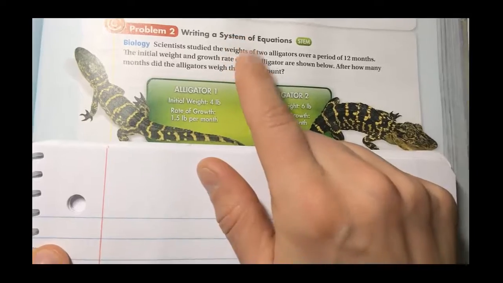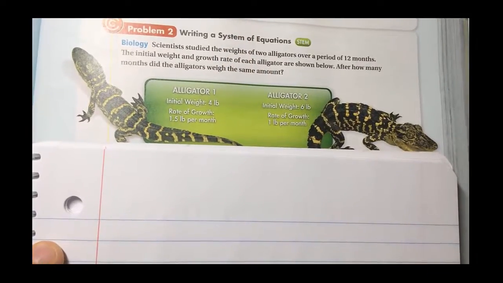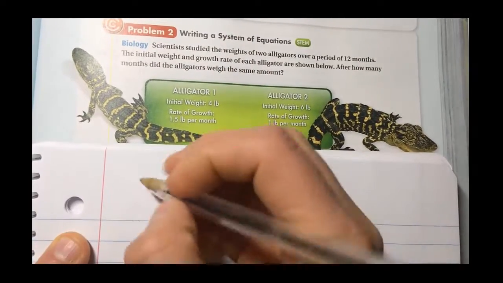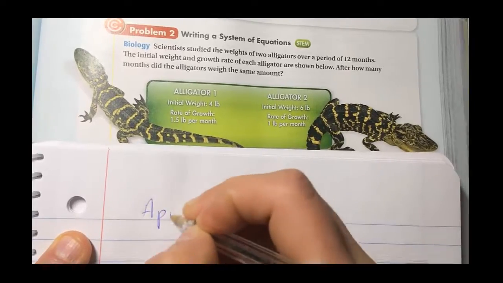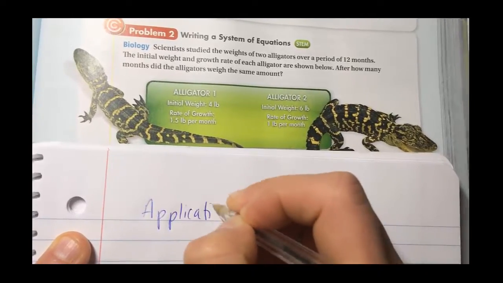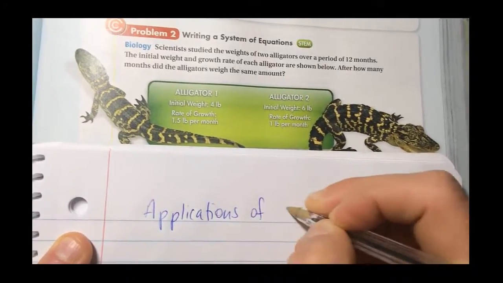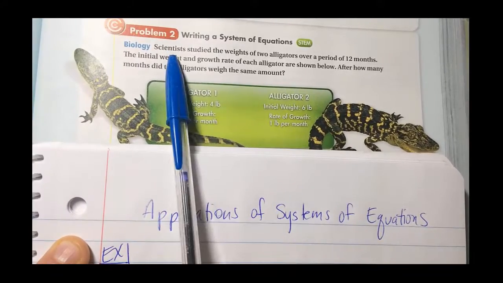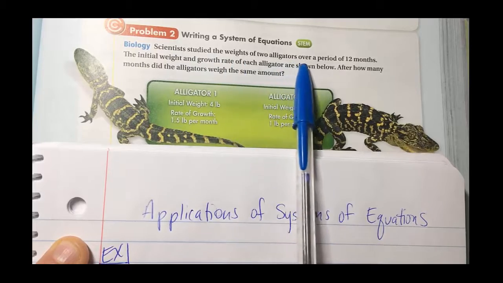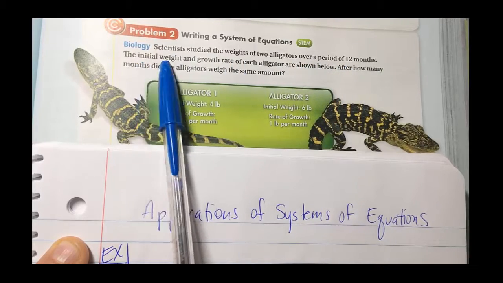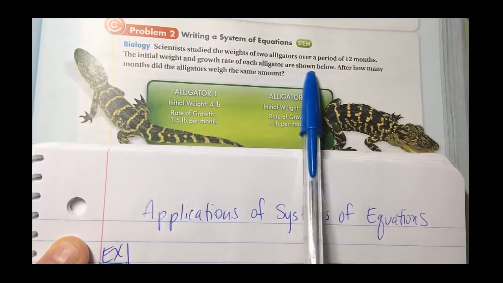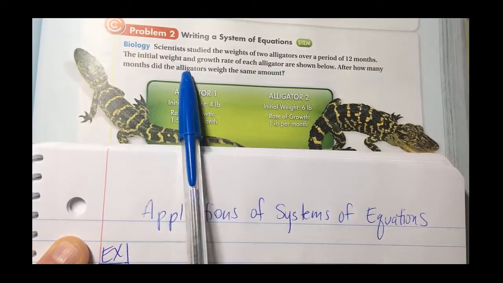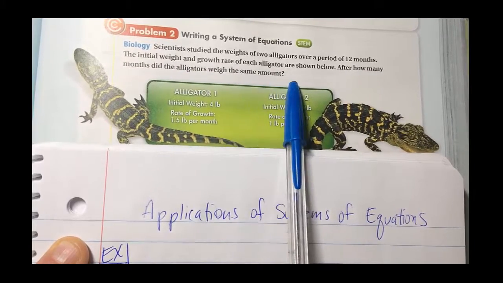We're going to talk a little bit about actually writing some systems of equations so that we can do some applications. So you can title these notes Applications of Systems of Equations. Okay, so this example. Scientists studied the weights of two alligators over a period of 12 months. The initial weight and growth weight of each alligator are shown below. After how many months did the alligators weigh the same amount?